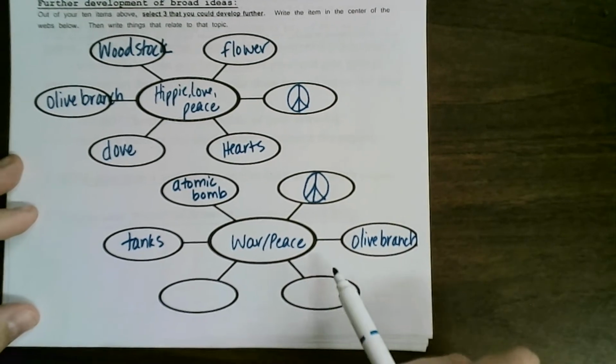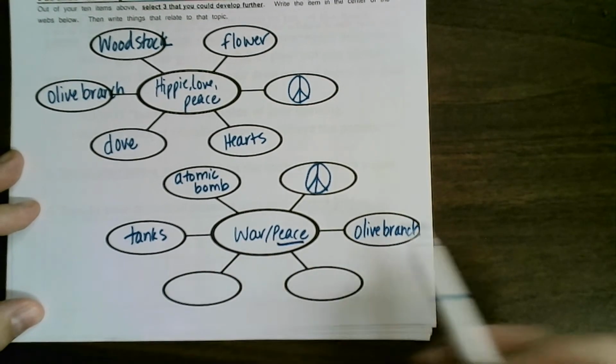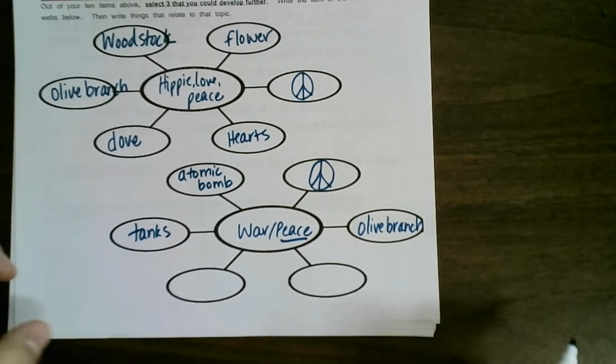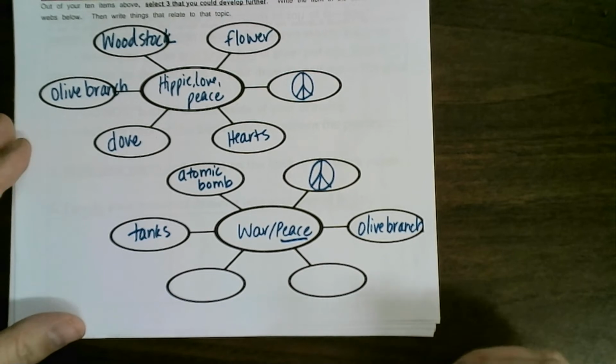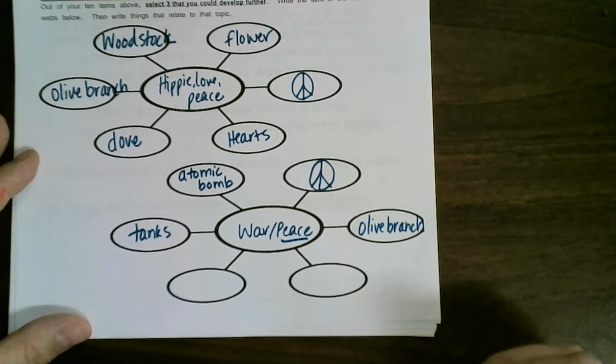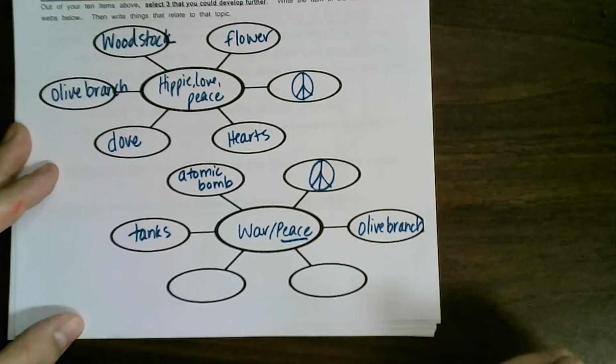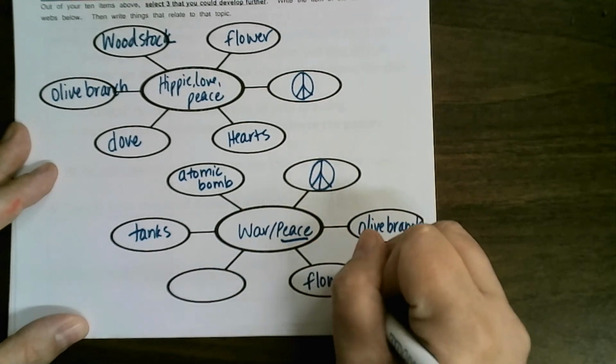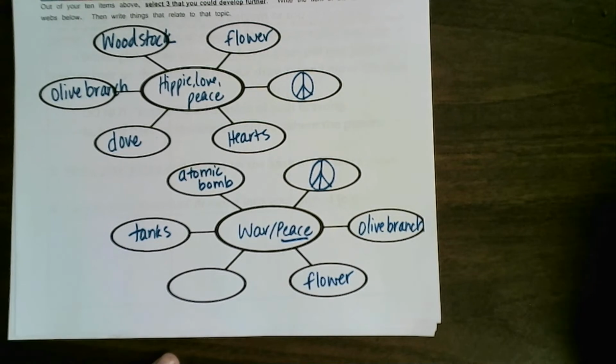I might look up peace symbols in other cultures or peace symbols around the world and see if I can find something else. I'm going to include probably a flower to represent rebirth or growth as a world.